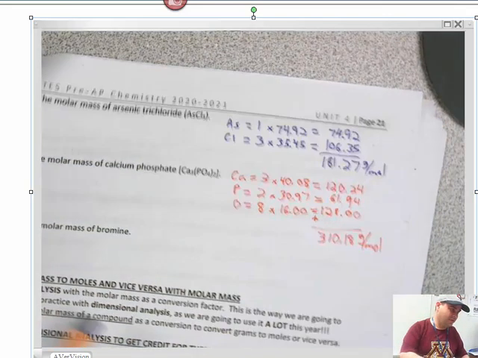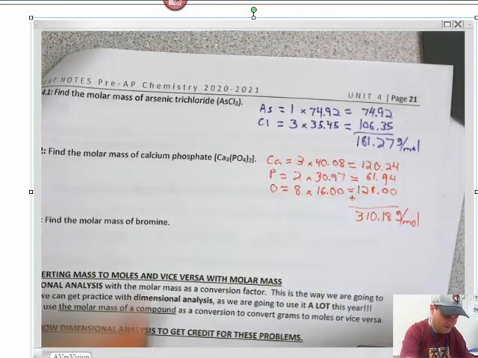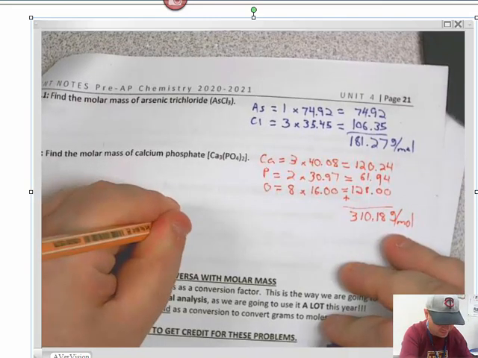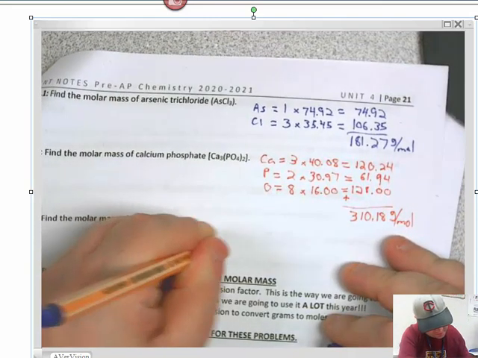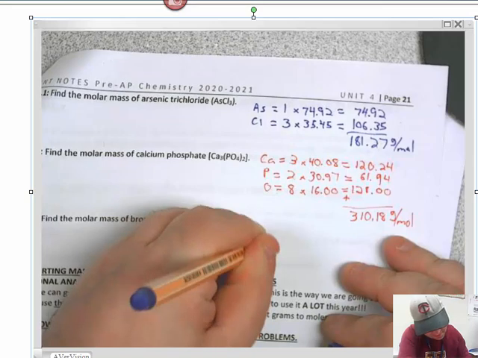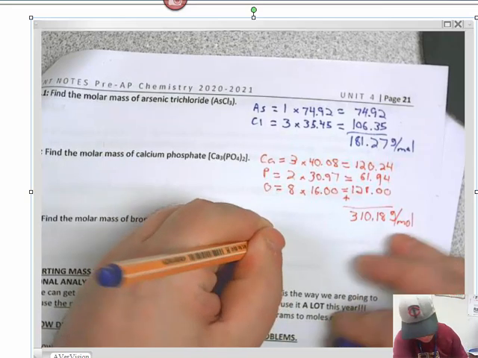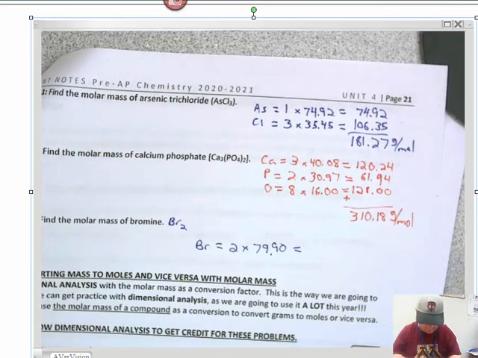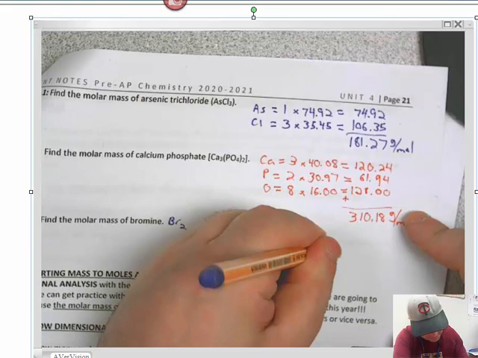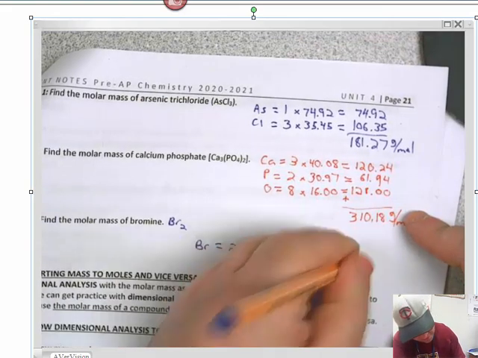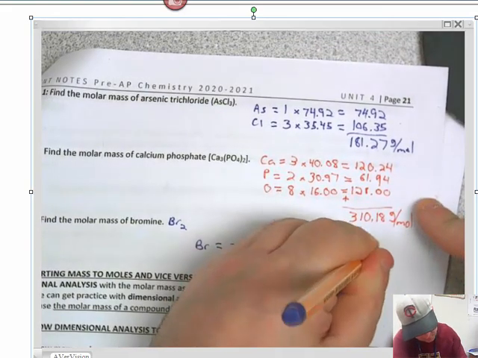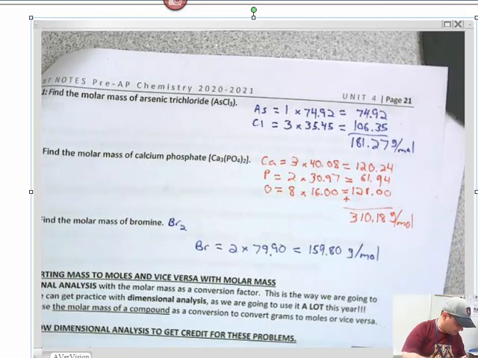Okay, find the molar mass of bromine. Now remember, bromine is Br2. So you have to do 2 times 79.90. That would be 159.80. Remember, I'm rounding these to the hundredth place. G/moles. Down with the gangsters.